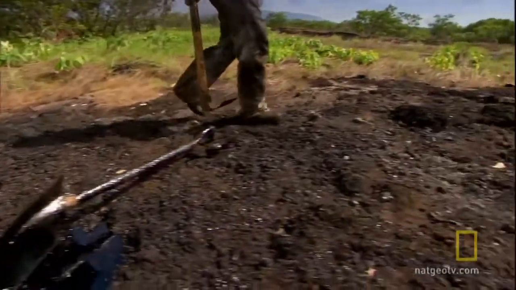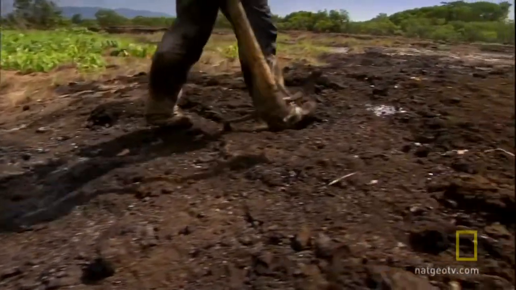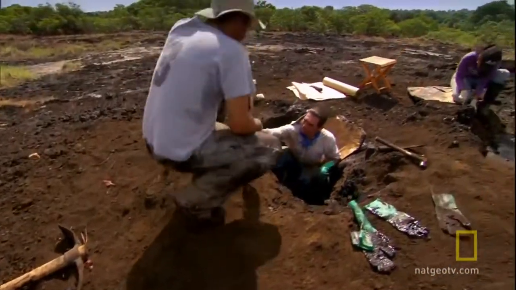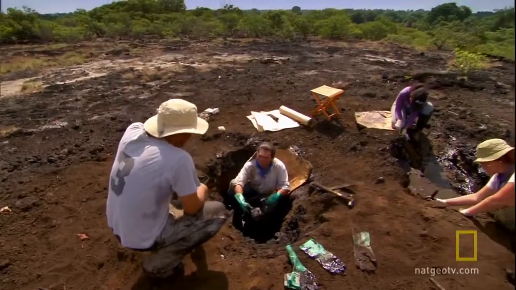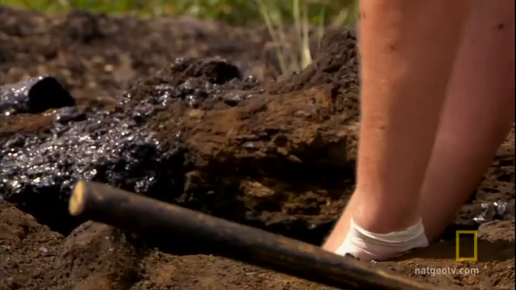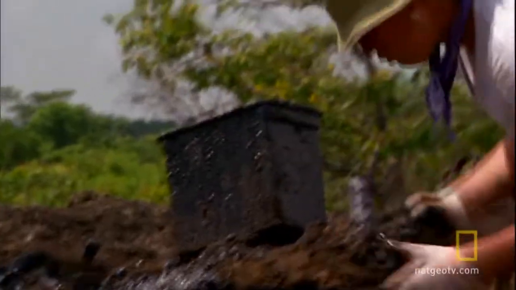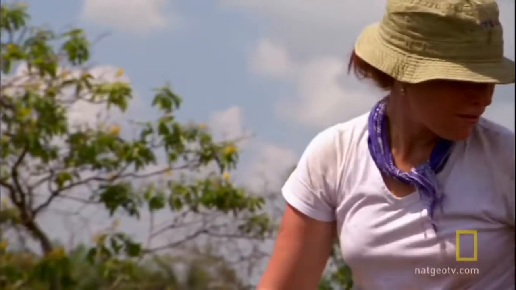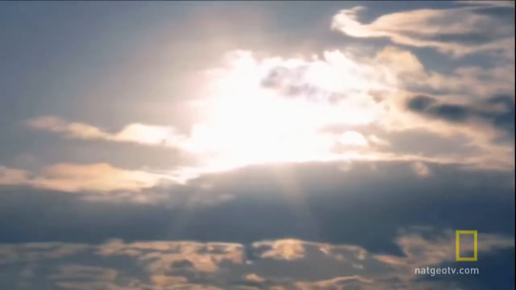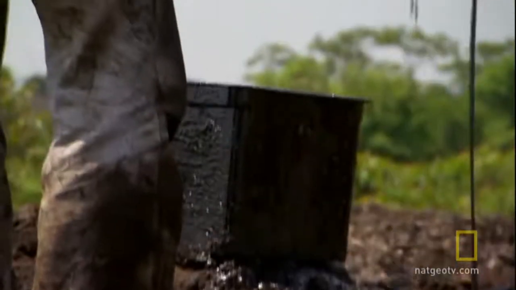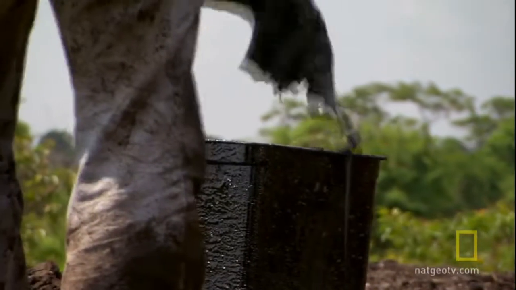In Venezuela, scientists have only just started excavating this set of tar pits, hoping they'll find evidence of North American creatures that migrated south. But working conditions are extreme. Temperatures here typically push to 120 degrees. Humidity is intense. The ground isn't even solid underfoot.